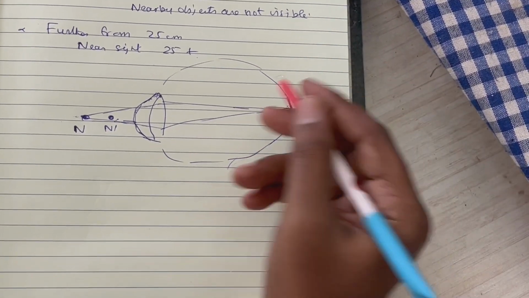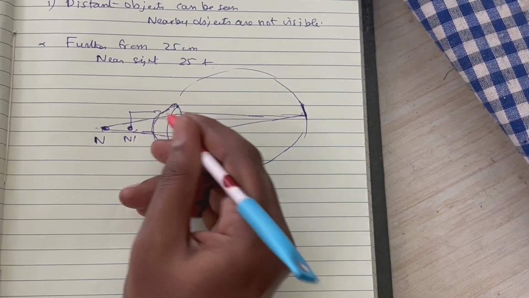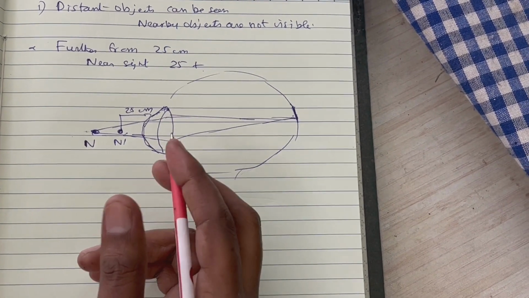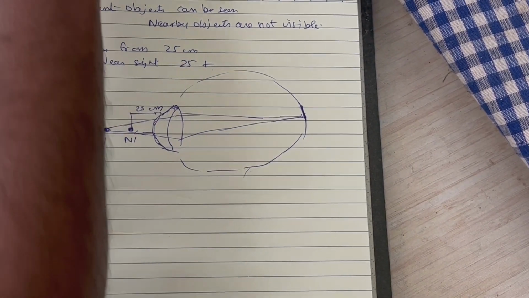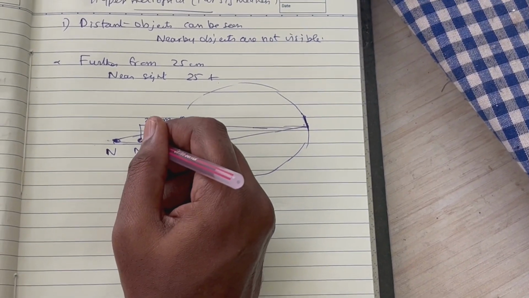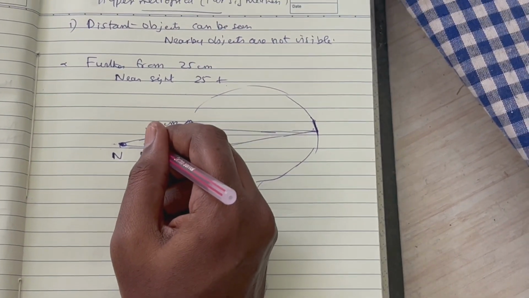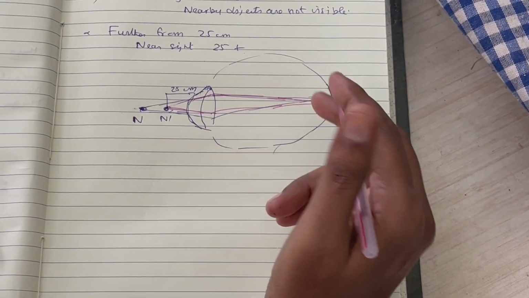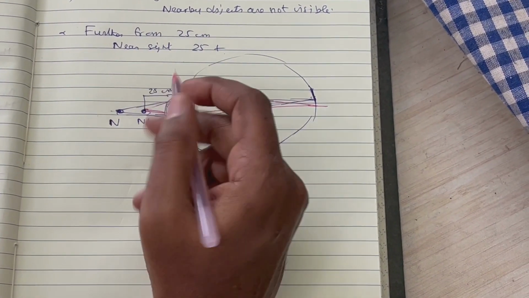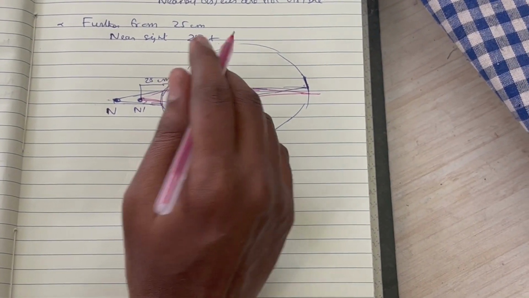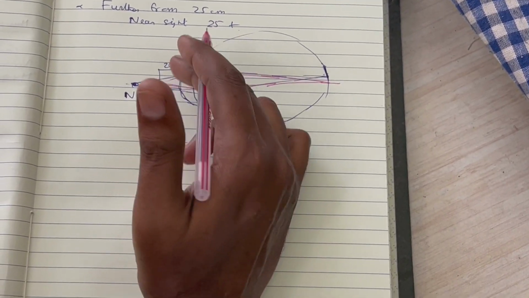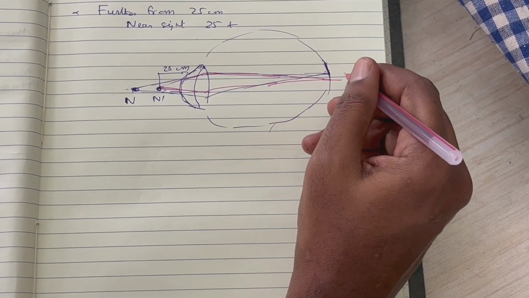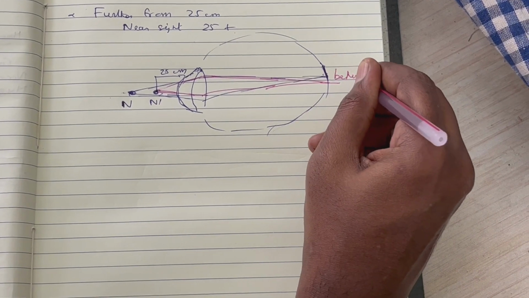You are able to see the image, but for the actual near sight location, that is at 25 centimeters, the rays which are emanating from that location, that is from the normal near sight location at 25 centimeters from the lens, interestingly, the image is getting formed behind the retina.